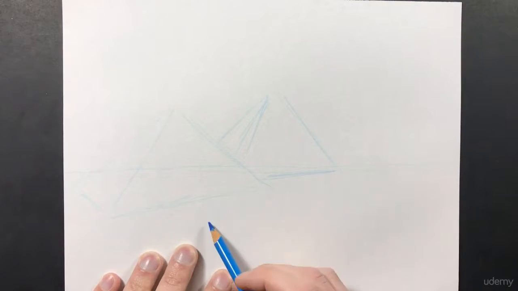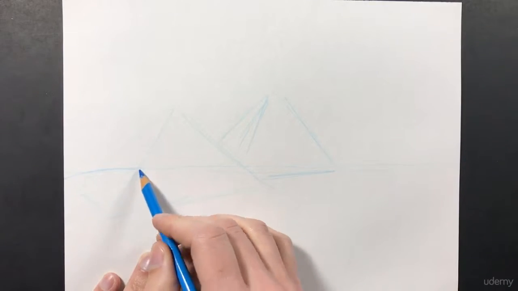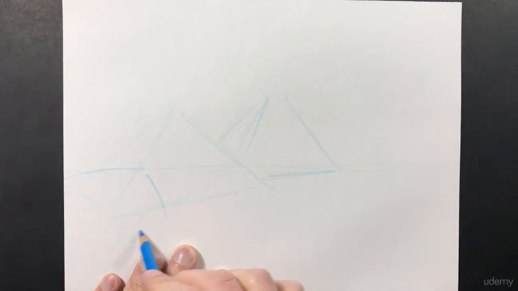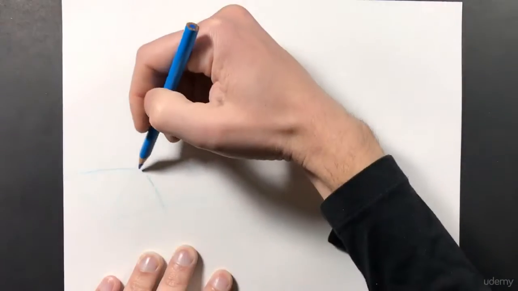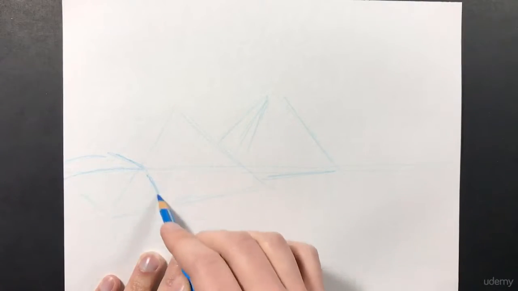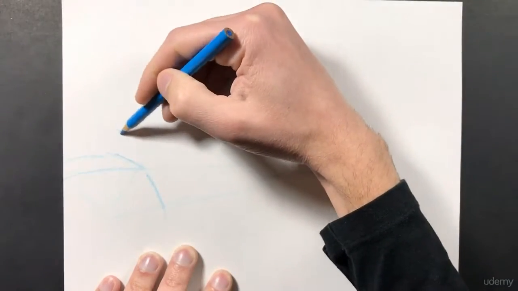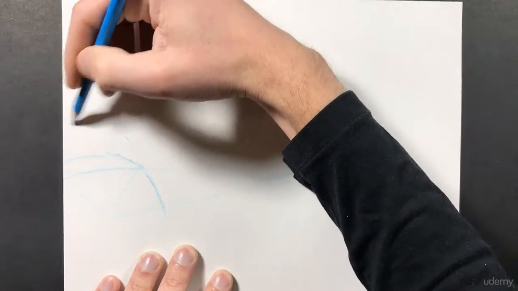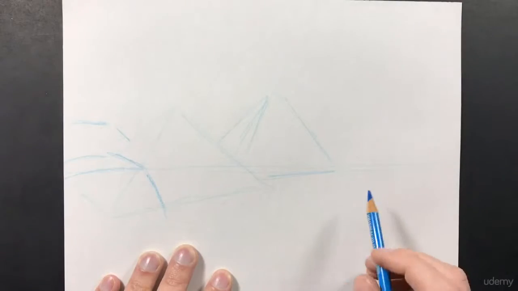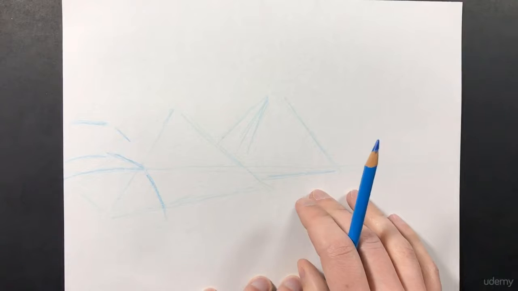Just like so. And then I'm going to put a shape over here that sort of connects into this shape. And it'll sort of be a rounded cube type of shape. So there's its top surface right there. And then I'm going to add another surface behind this mountain. So you get a view of that plane right there. Alright, cool.